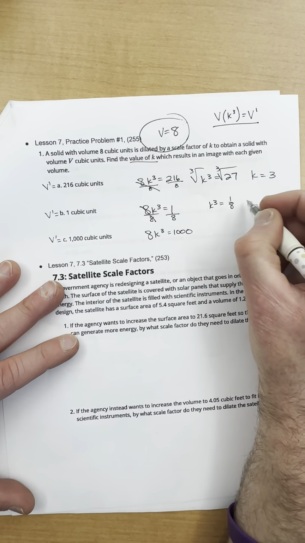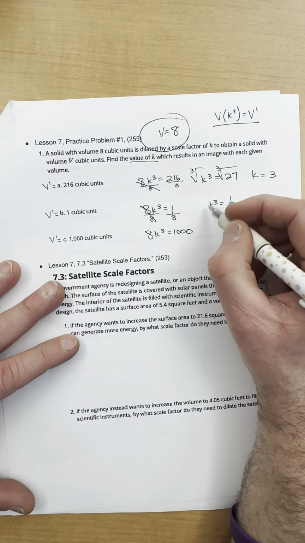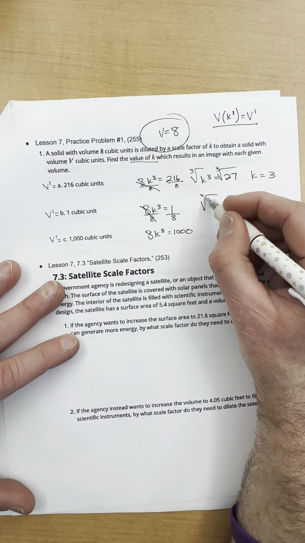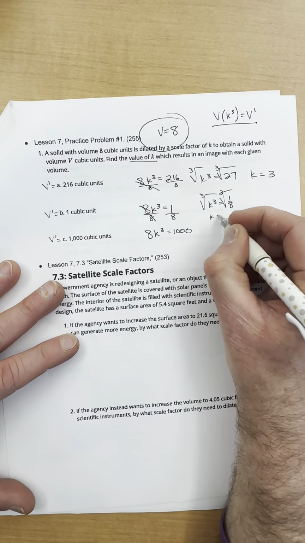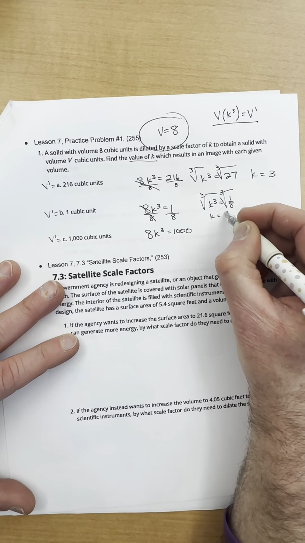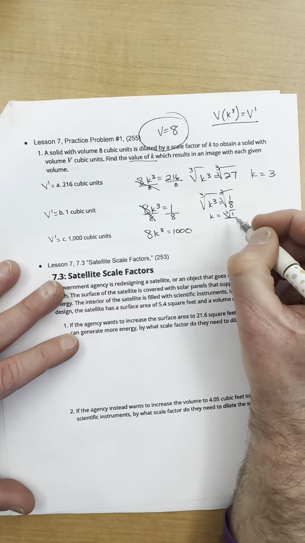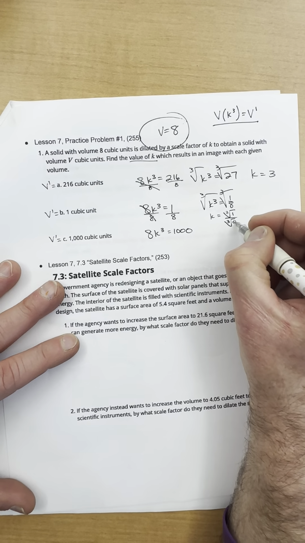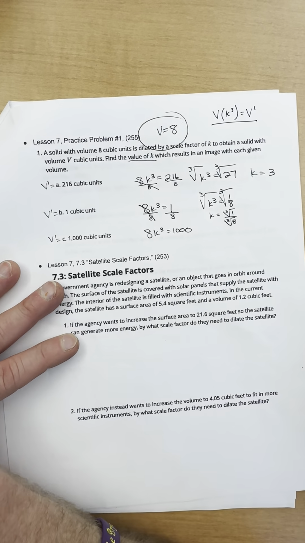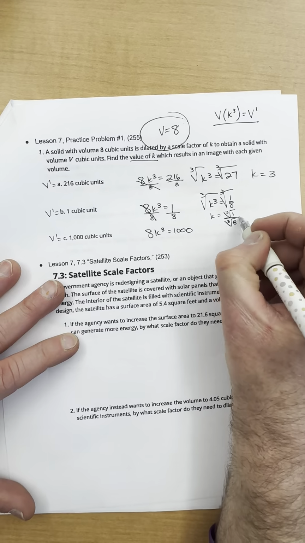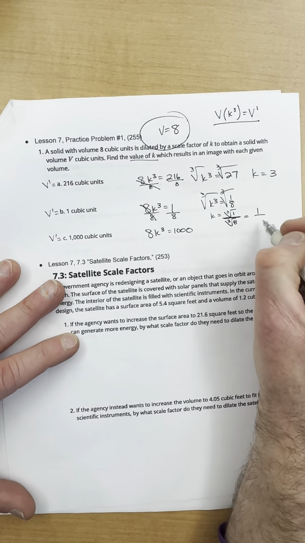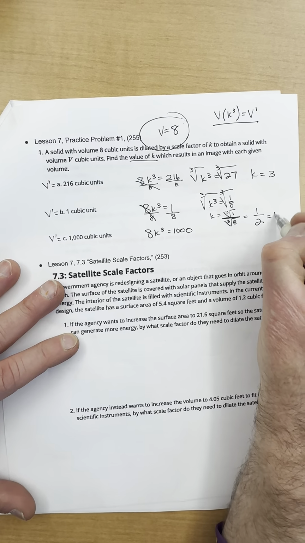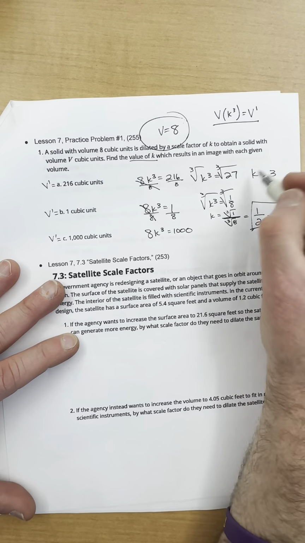You can envision it like this. You got to cube root both sides. You know that. So you're going to end up getting K, and you can actually break out the fractions. You can say K equals the cube root of 1 divided by the cube root of 8. Cube root of 1 is 1, cube root of 8 is 2, K equals 1/2.